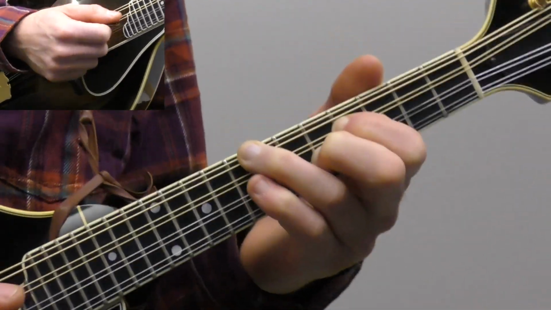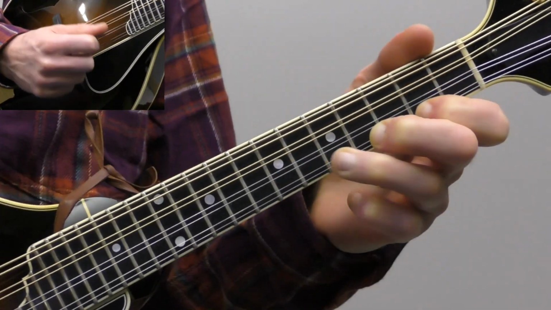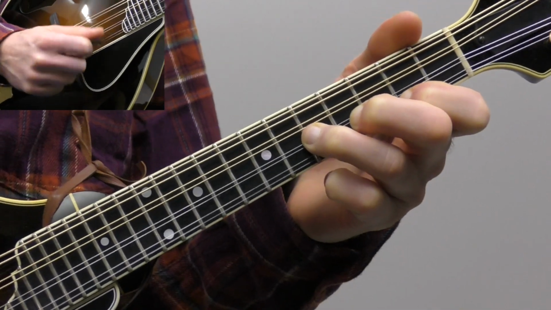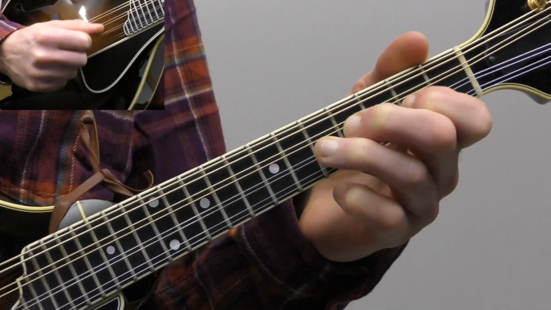Another common one would be D and B minor, right? You can do it with any chord. The other thing that's cool is it works in both directions, right? So if you know a B minor lick, for example, you can now make it a D lick, right?